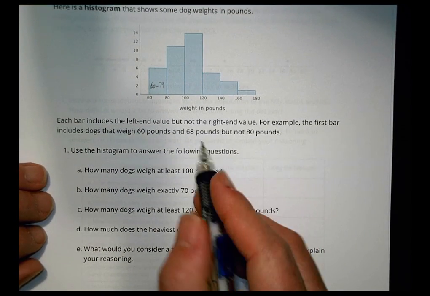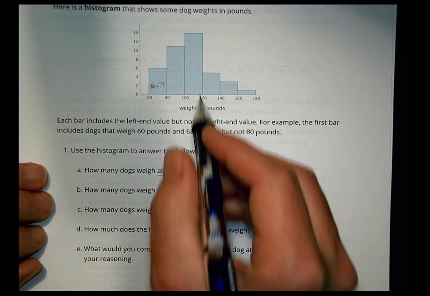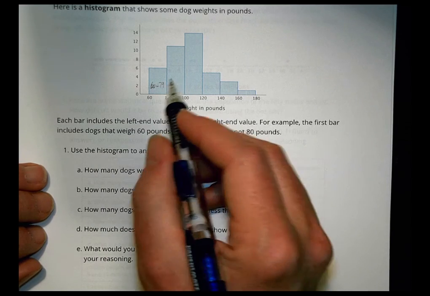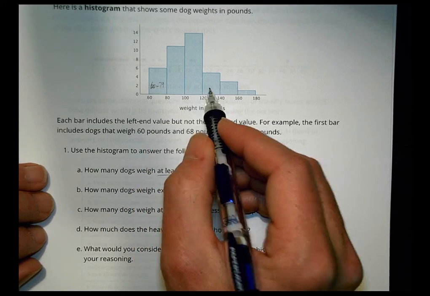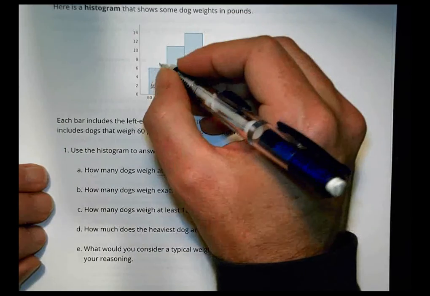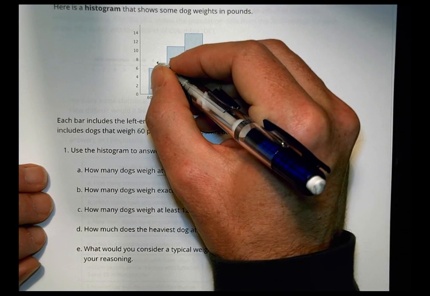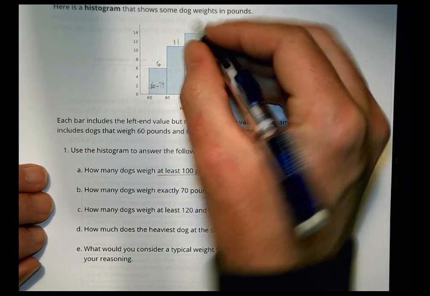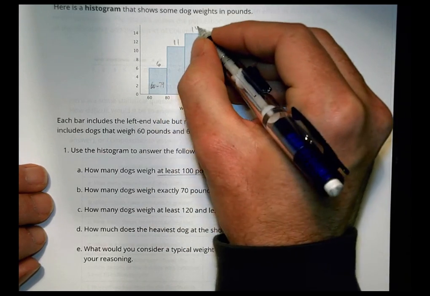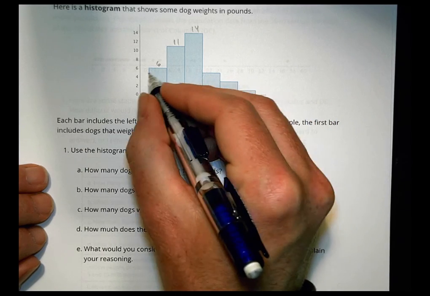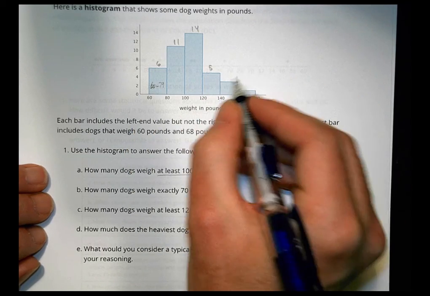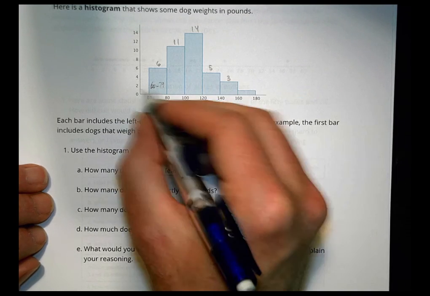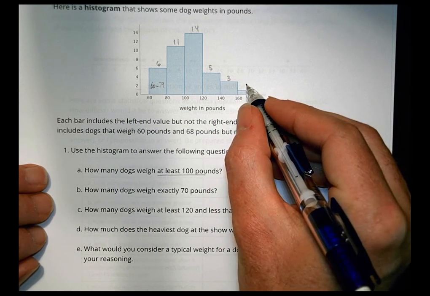How many dogs weigh at least 100 pounds? So at least 100 pounds, meaning that we're going to go from here to here. So first of all, what I like to do on these histograms sometimes is put a little number above each bar. This bar goes to 6. This bar here goes to about 11. This bar goes up to 14. This bar is lower than 6, so we're going to say 5. This bar is between 4 and 2, so maybe 3. This is between 0 and 2, so we're going to call that a 1.